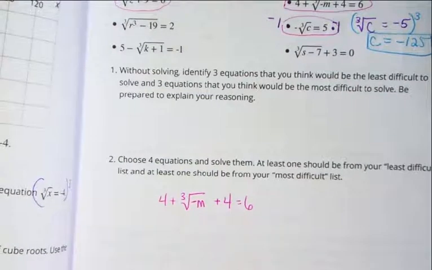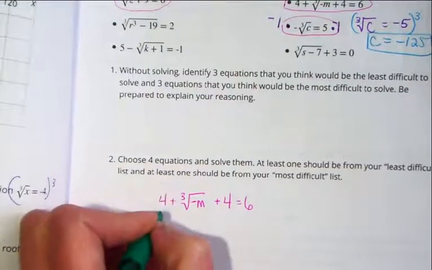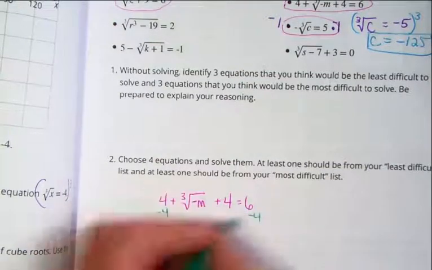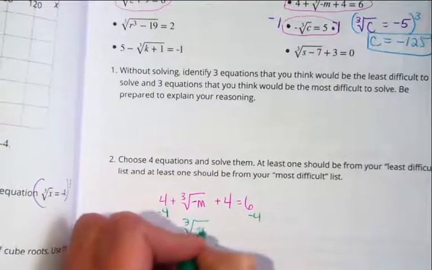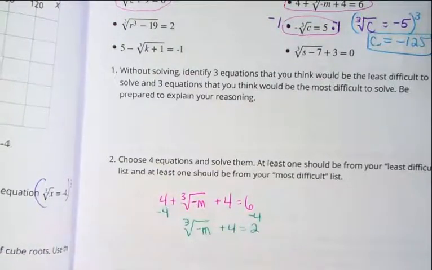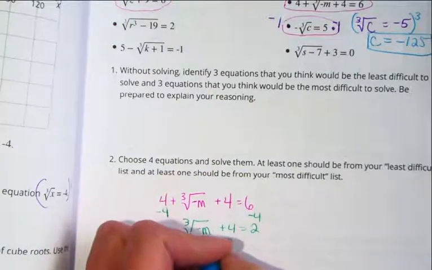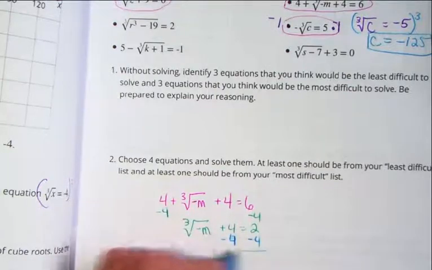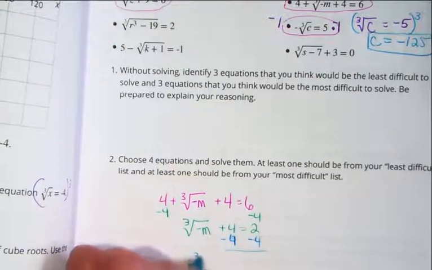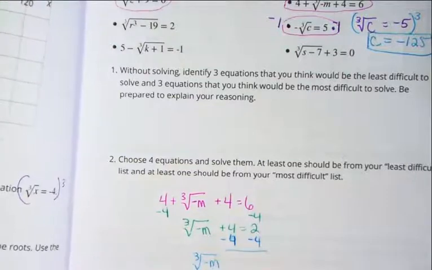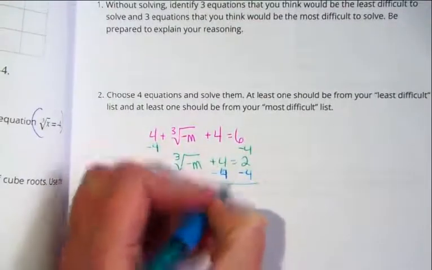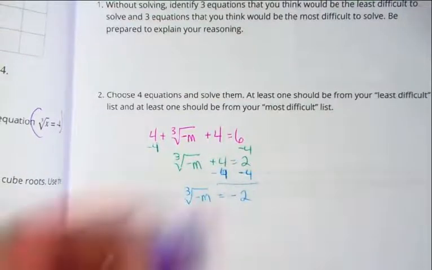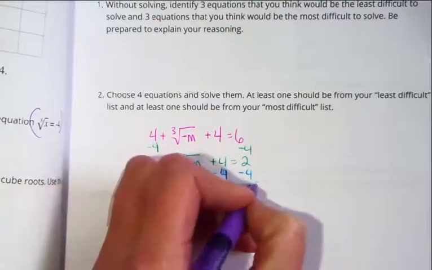So I'm going to move some numbers around first, thinking about opposite operations. I'm going to subtract 4 from both sides. I have another 4, so I'm going to subtract that one. I could have also just added them together and subtracted 8 in one step, but that's okay. Let's see, 2 minus 4 is going to get me a -2.